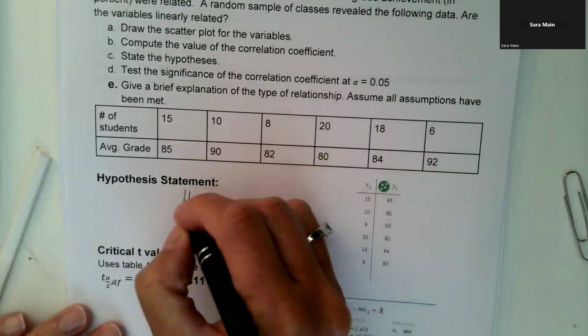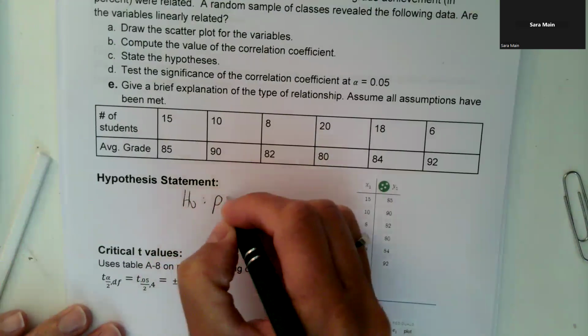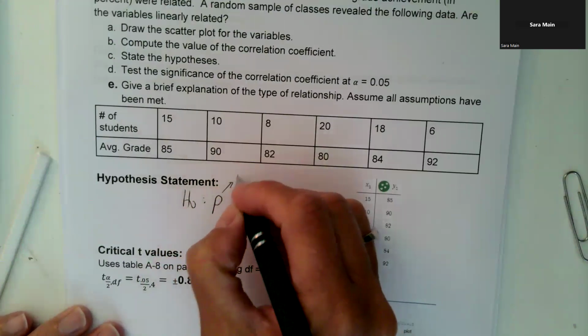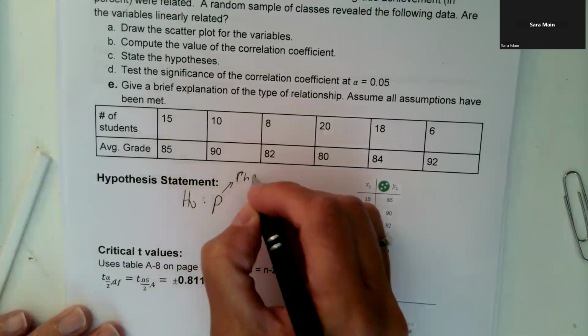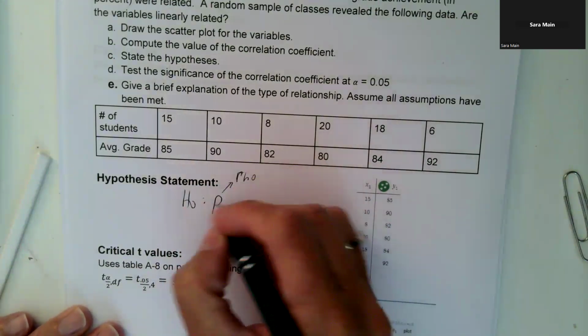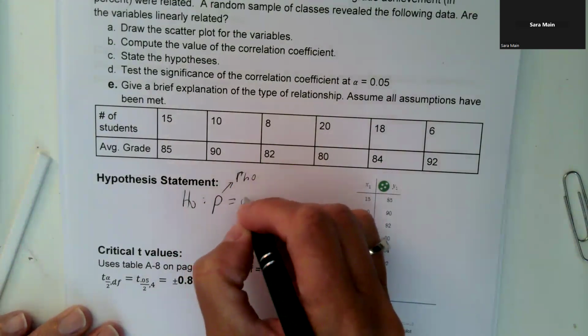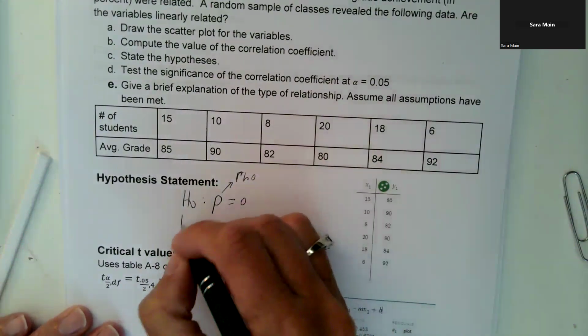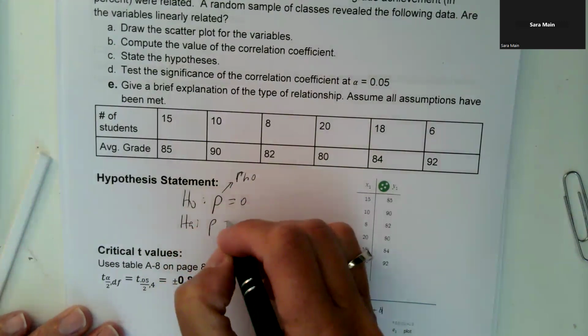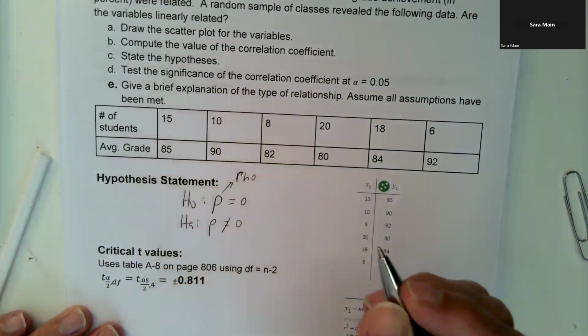This little p here is called rho in Greek letters. So we're saying that the relationship is equal to 0. And then the alternative is that rho is not equal to 0.